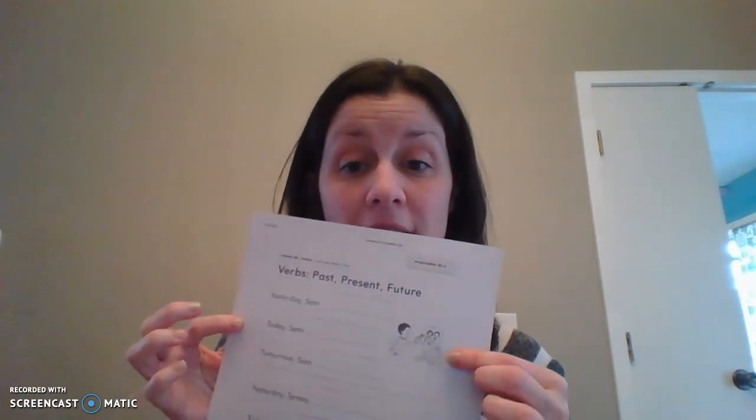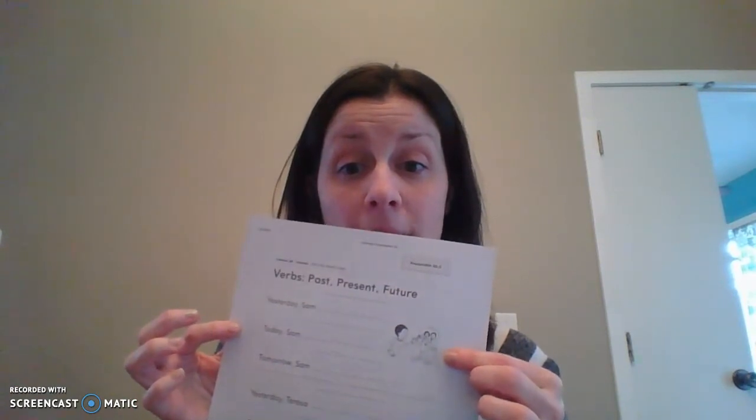So let's look at this paper together. We have our very first line, which says, yesterday, Sam blank. When we have the word yesterday, is yesterday in the past, in the future, or right now in the present? Yesterday means that it happened in the past. So we need to look at our little picture of Sam right here. What does it look like Sam is doing? We have to write that verb down and make it past, present, or future. You're right, it looks like Sam is painting.